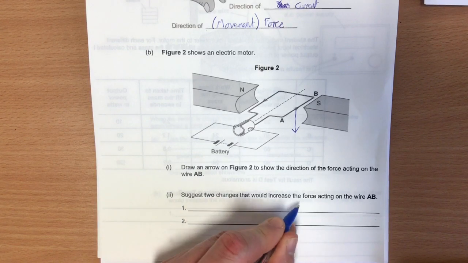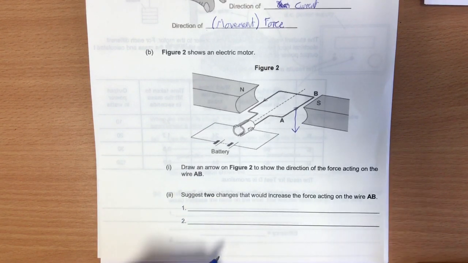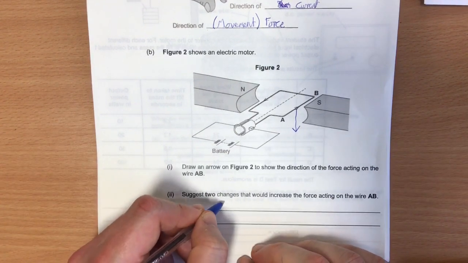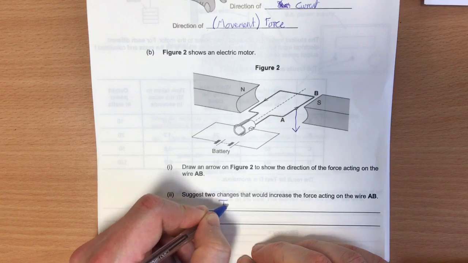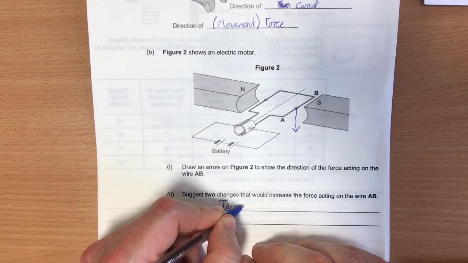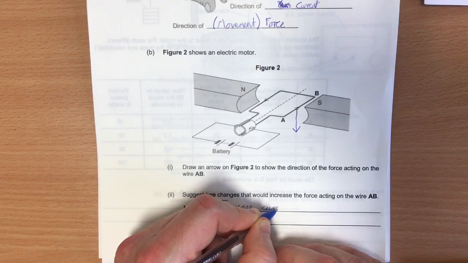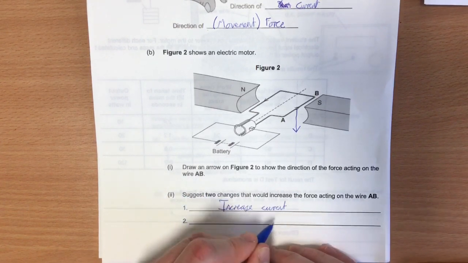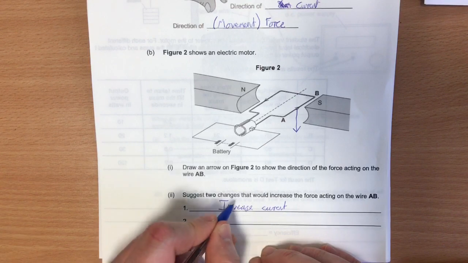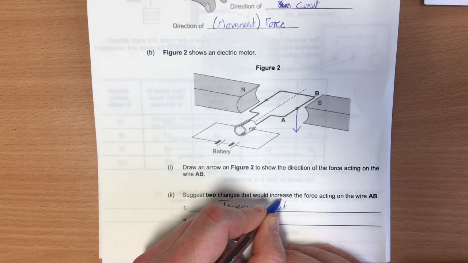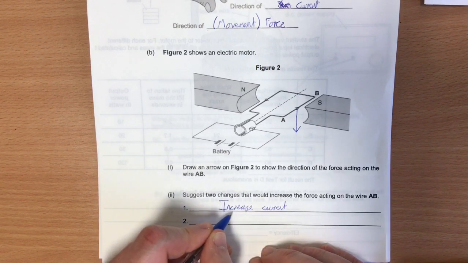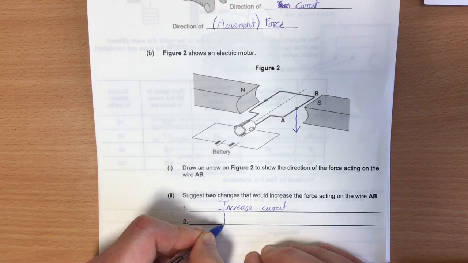Suggest 2 changes that would increase the force acting on the wire AB. Well, you could increase the current. It's not acceptable to just write current. They've said 2 changes that would increase the force. So we have to say we would increase the current.